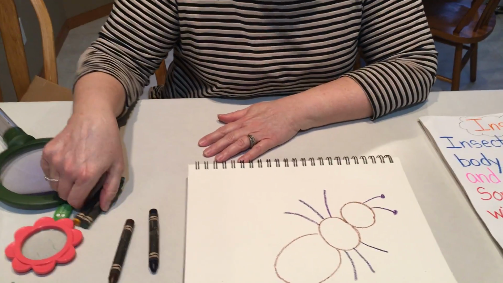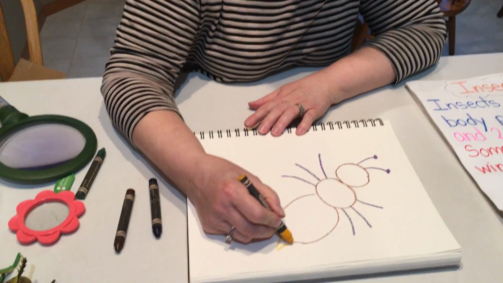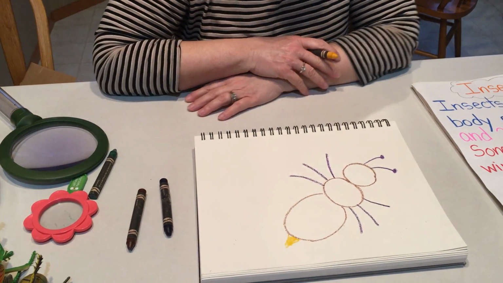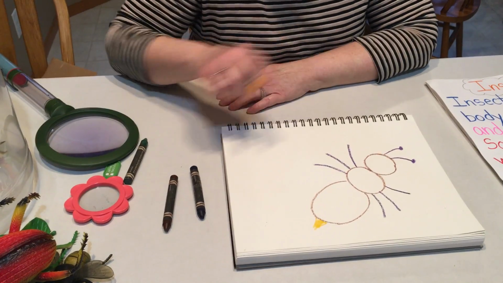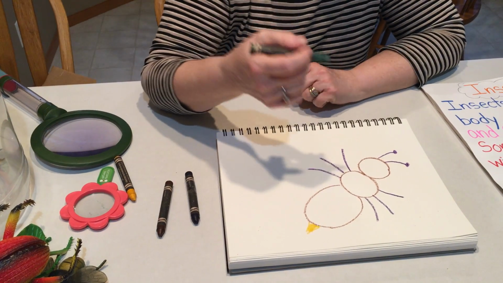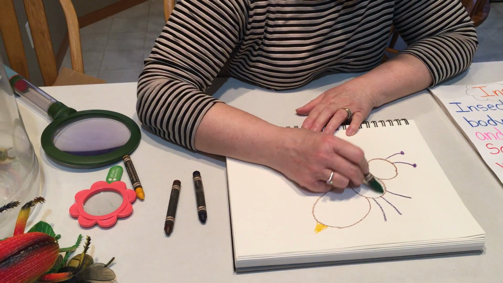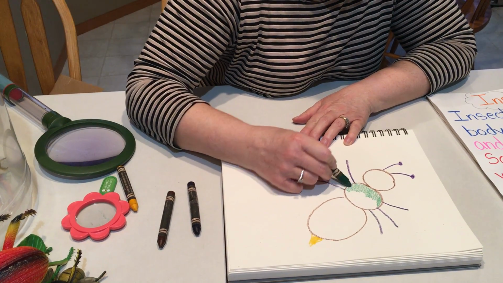Maybe you're going to add on your bug a stinger. I'm going to add a stinger down there on my insect. Maybe you'll decide that you want to add wings to yours, or maybe you want to make this part of the insect, maybe you want the thorax to be green.